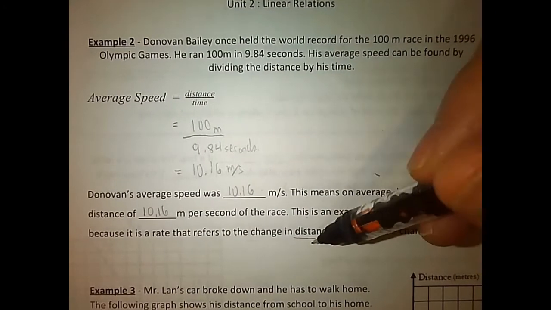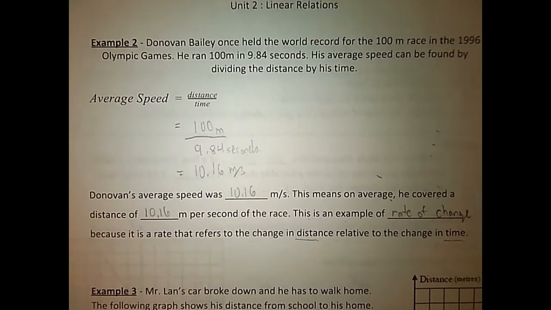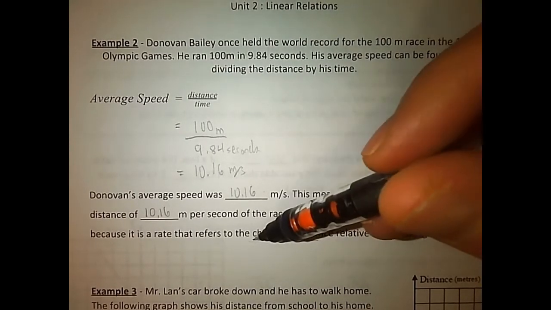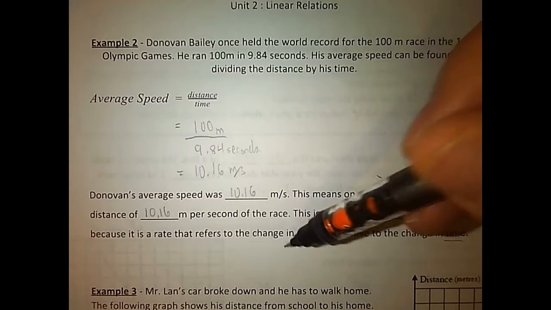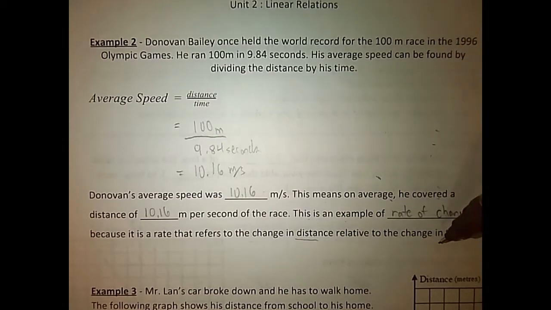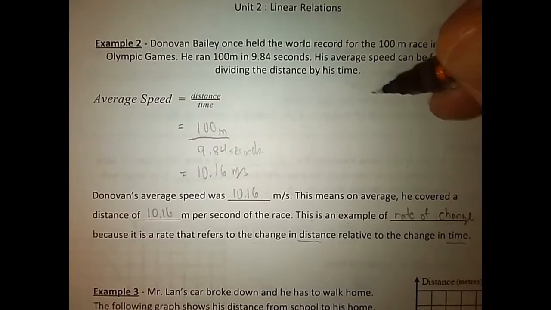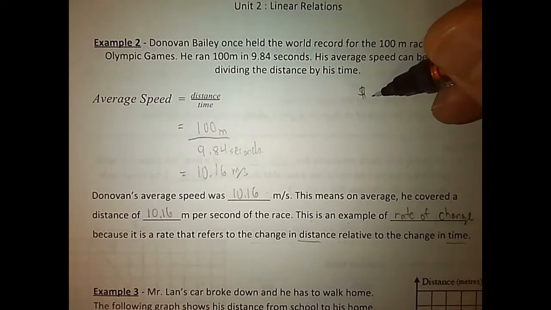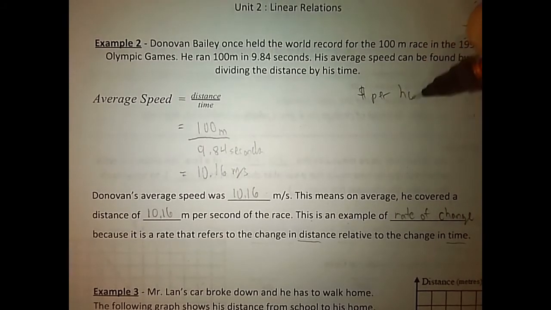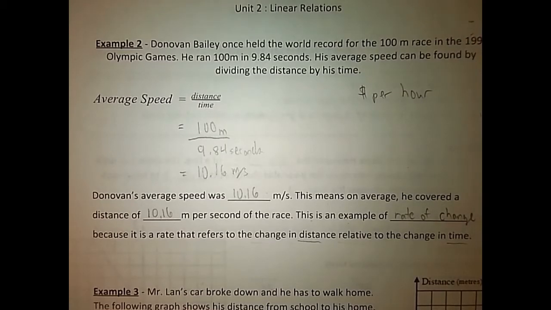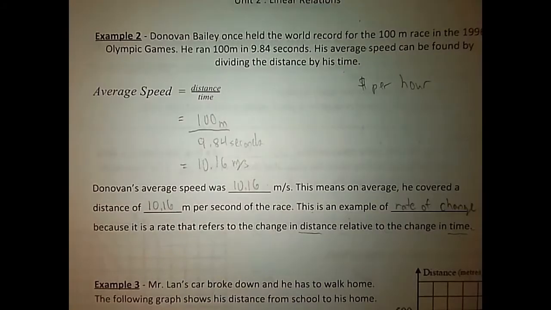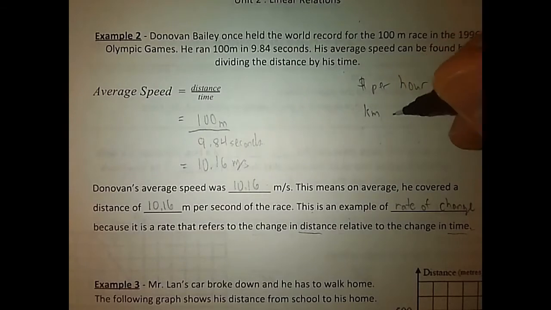So we've chosen distance and time in this example for rate of change, but rate of change is really just the change of one thing relative to the change in another thing. So there are other things we could find the rate of change for. One we might see is dollars per hour. That's a rate of change. There's other things like kilometers per hour.